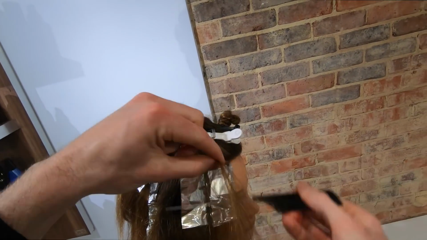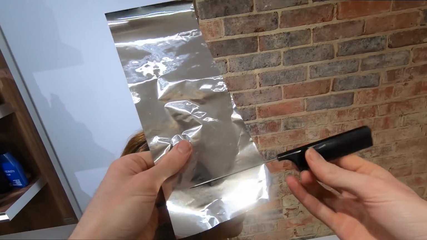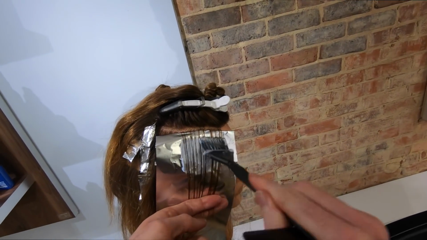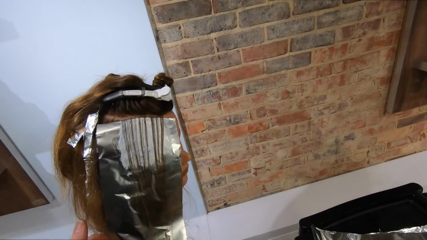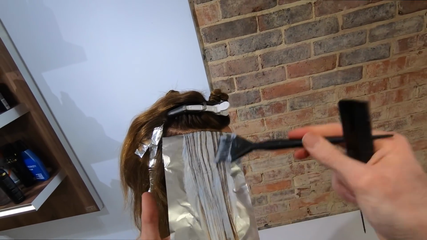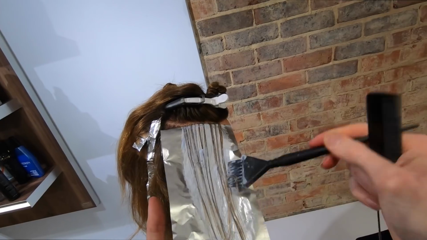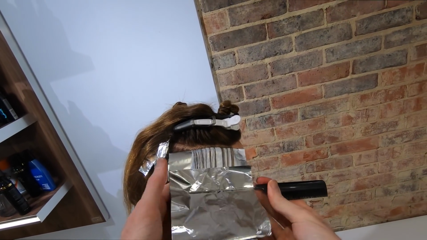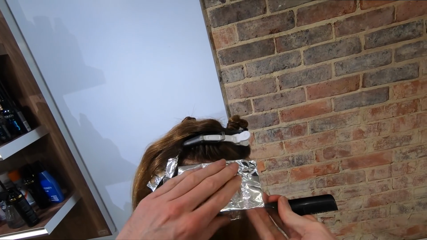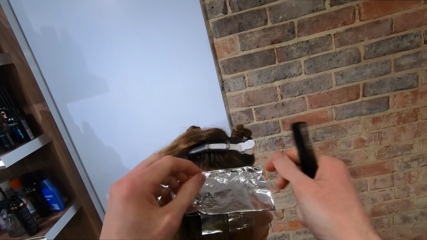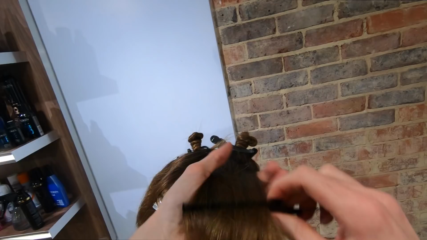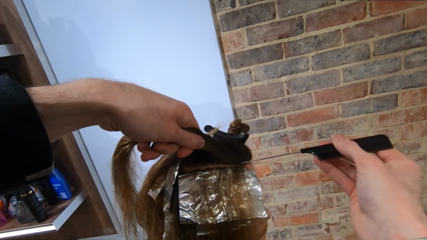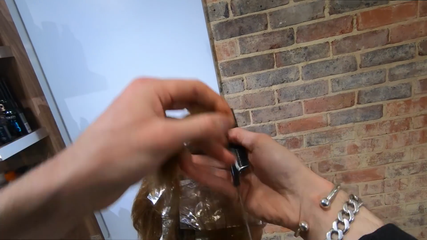And just to finish, talking quickly about how I put my foils in. Just so you saw there, I put my foil shiny side up, put my pintail comb in at the bottom of my foil. I fold by a third again, and then it leaves me with a flap at the back to seal my foil into place. I particularly like this technique. It stops any product seeping out the back and causing me any bleeding.